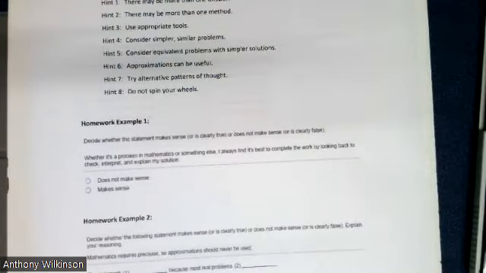Whether it's a problem in mathematics or something else, I always find it's best to complete the work by looking back to check, interpret, and explain my solution.